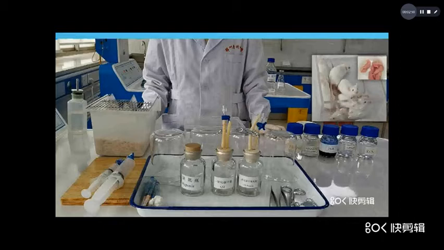The drug is sodium nitrate. Now it is sodium sulfate. It is methylene blue. Now it is normoxylane. Now it is potassium cyanide. Now it is mature mice. It is newborn mice.